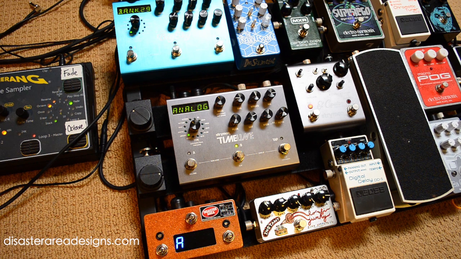And not only that, I want to try to give you some ideas on how you can use little devices like this to get more out of pedals that you currently have, and also just to tell you about the awesome stuff that Matt from Disaster Area is doing. He's doing some very cool stuff.